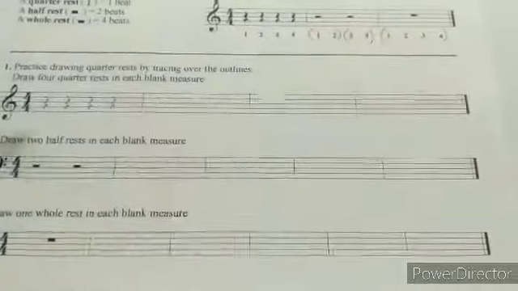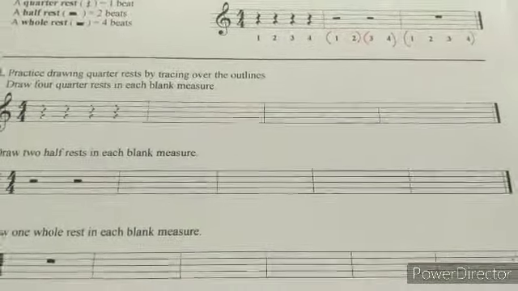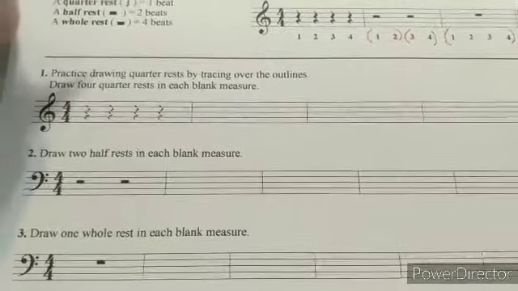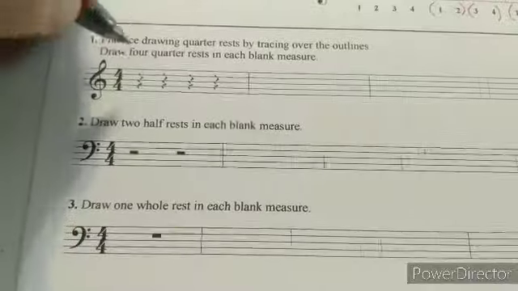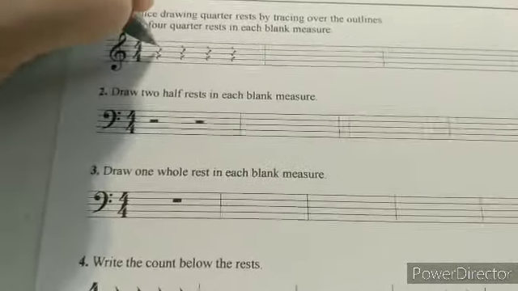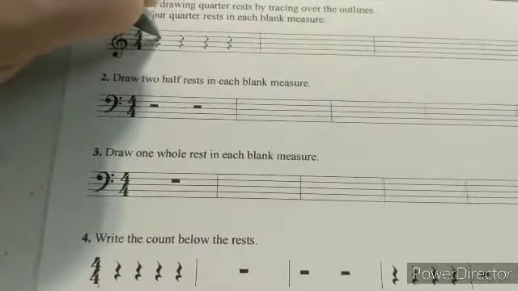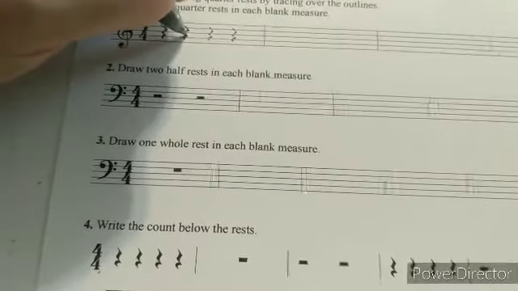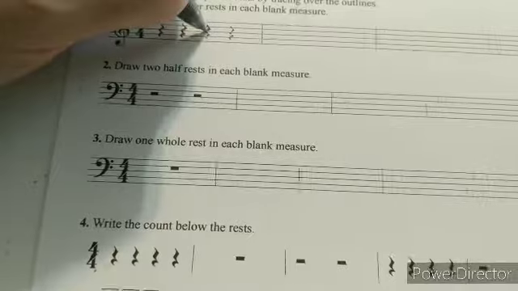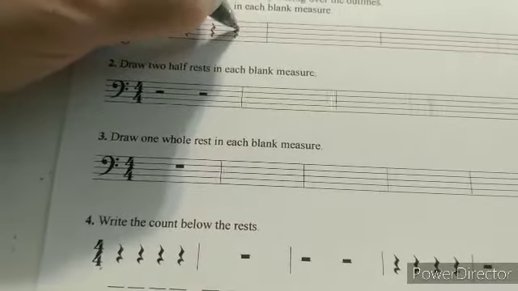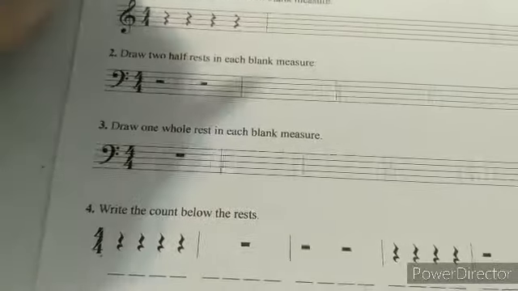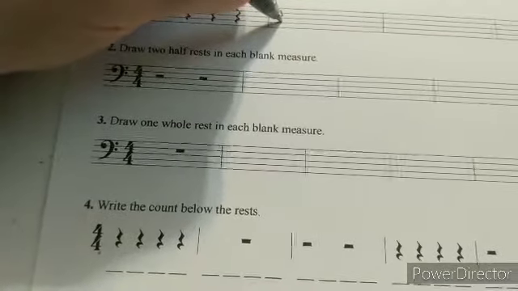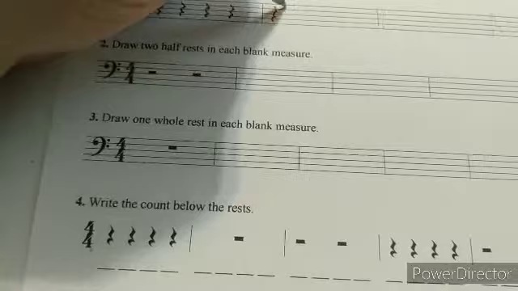Now, rests are silences, just like notes are sounds. So we're going to take a look at the first measure of section 1, and it wants you to go ahead and trace out these quarter rests. Now, I myself don't draw them like this, but it's good practice for what we've got to do here.